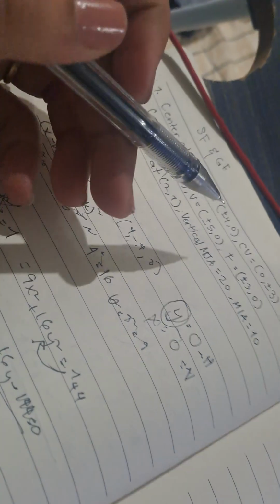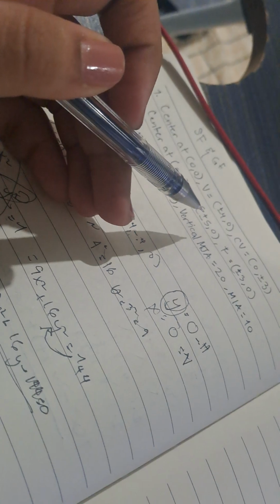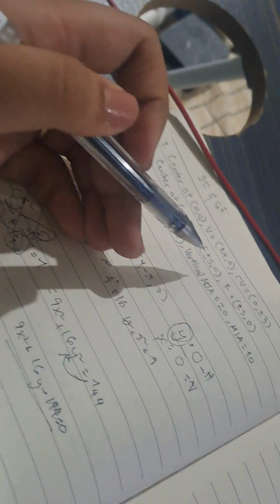So what is our a squared? Our a is 5, but our a squared is 25. So b squared equals 25 minus our c squared, where c is 3. 3 times 3 is 9, so b squared equals 16. So b is equal to 4.